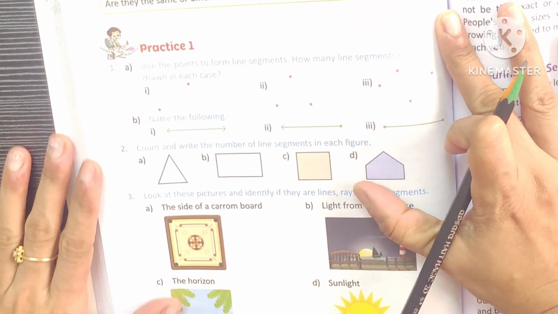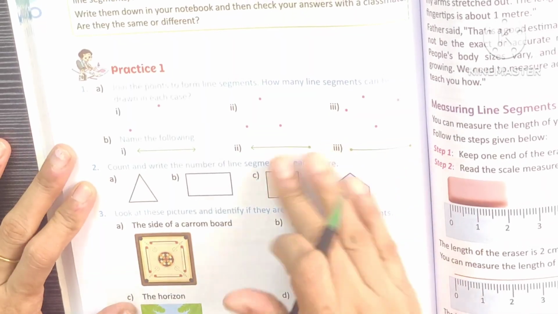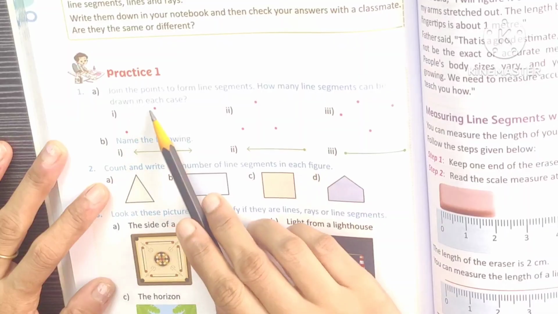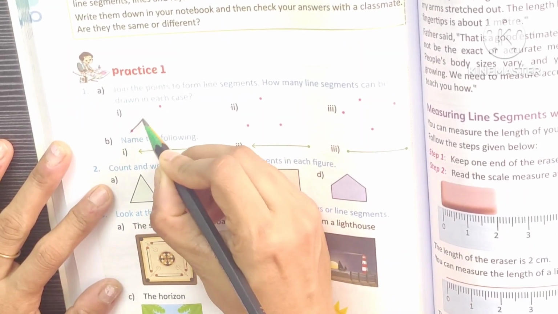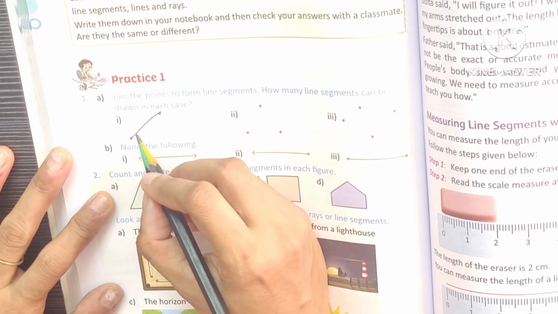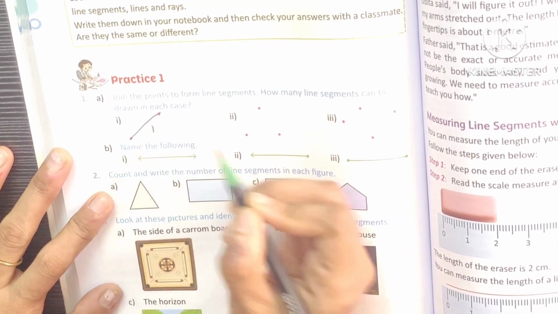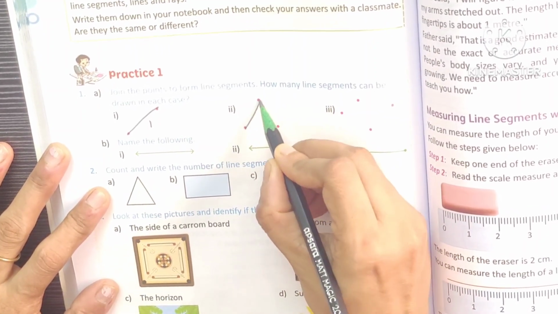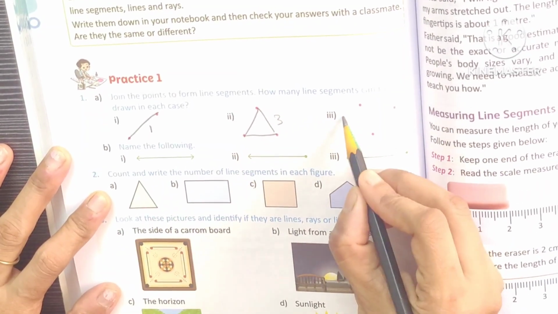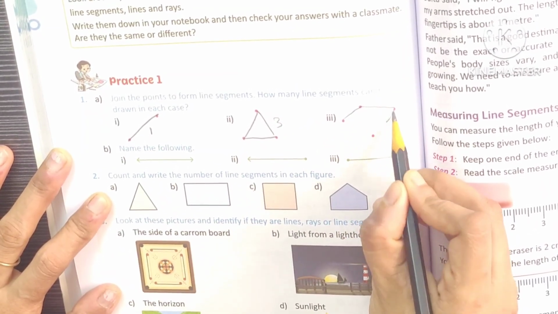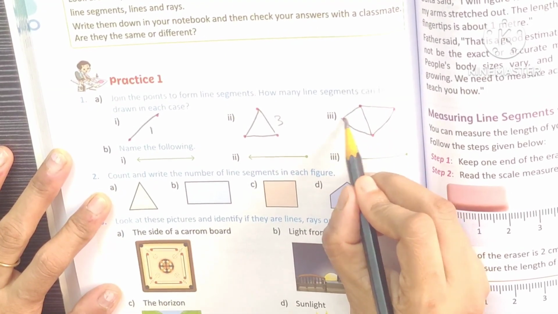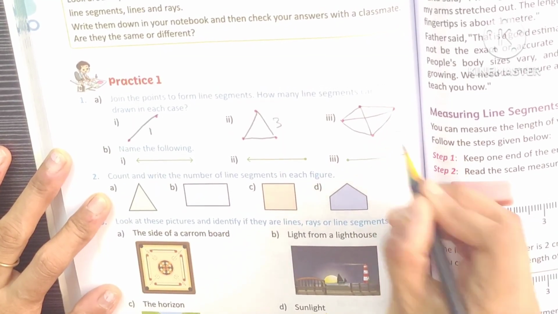Next, practice 1. Join the points to form the line segments. How many line segments can be drawn in each case? How many line segments? 1. 1, 2, 3. 3 line segments. 1, 2, 3, 4, 5, 6. 6.